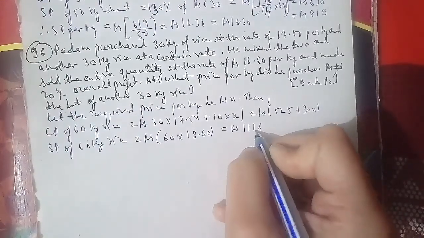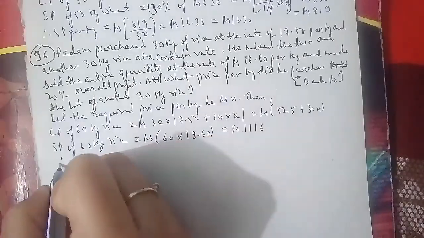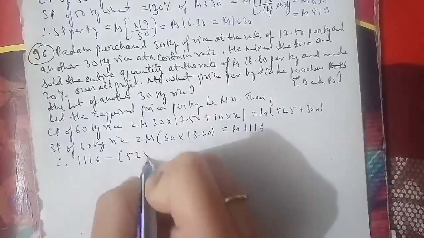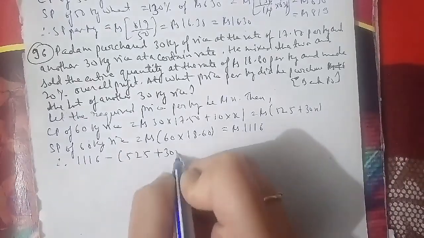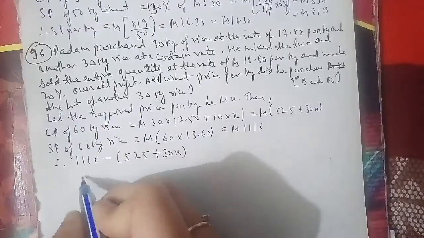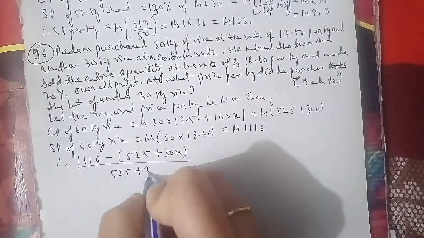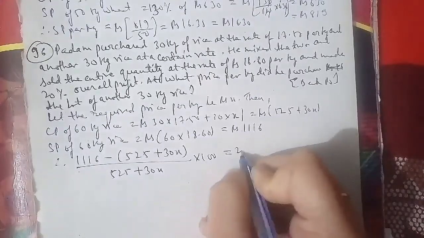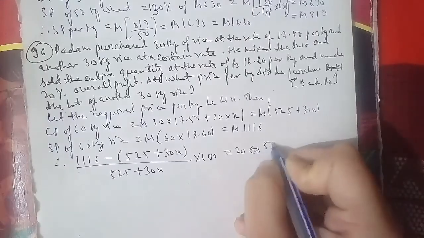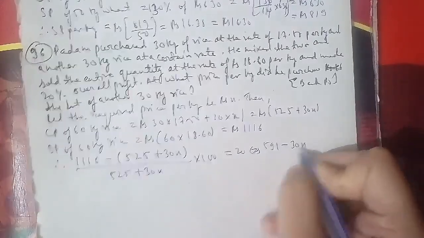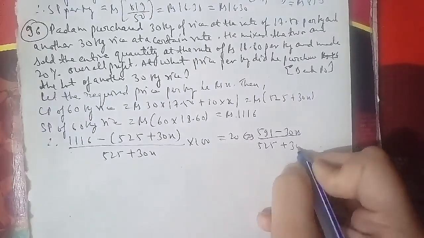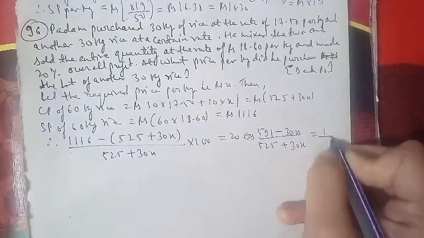Then 1116 minus (525 plus 30x), upon 525 plus 30x, into 100 equals 20, so that is 1 upon 5.